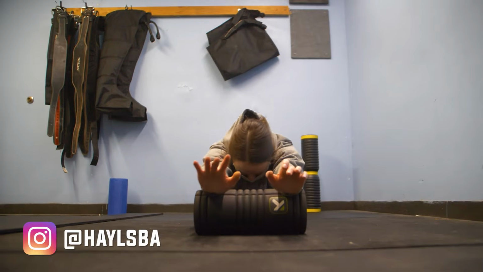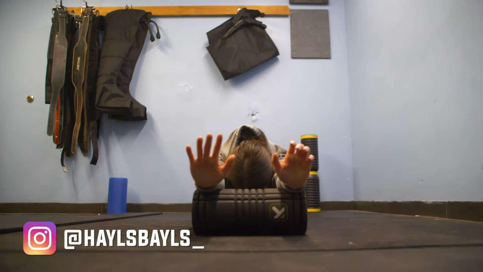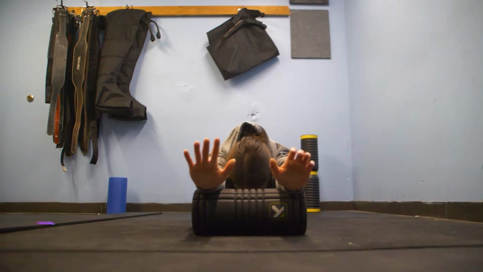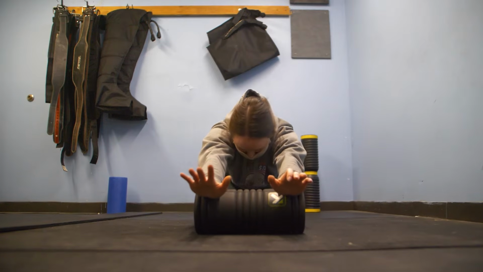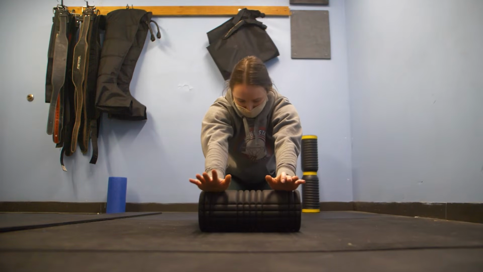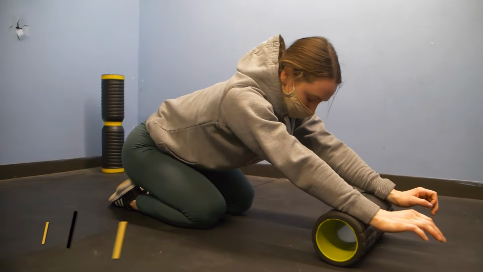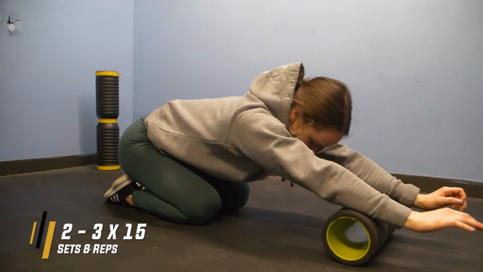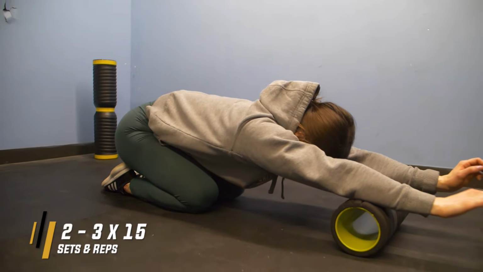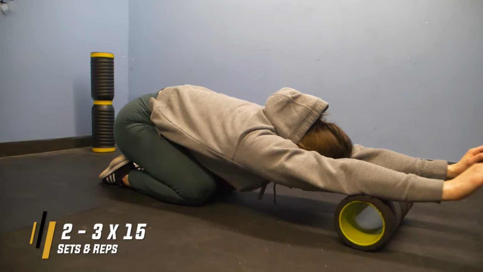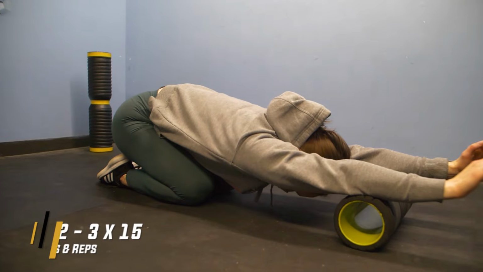If we're utilizing the foam roller down dog, this is a very easy exercise that you can do every single day to help extend that thoracic spine. I recommend doing this 2 to 3 sets for 15 passes and then hold an isometric contraction at the end of those 15 passes for 20 to 30 seconds.